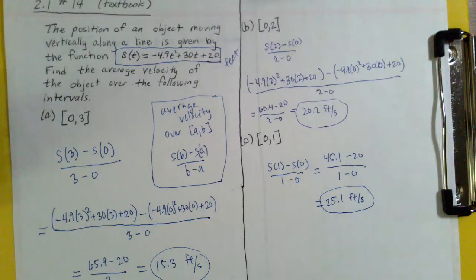The next part has us looking at how fast, on average, this object is moving. That is, what's the average velocity over the 2-second interval from 0 to 2. And then in part C, it's the 1-second interval from 0 to 1. If we had enough information to continue this process, or if they asked us to continue this process, I should say, because we have the function for any value of t we want, we could narrow down this interval even further and push that right end of the interval closer and closer to 0.